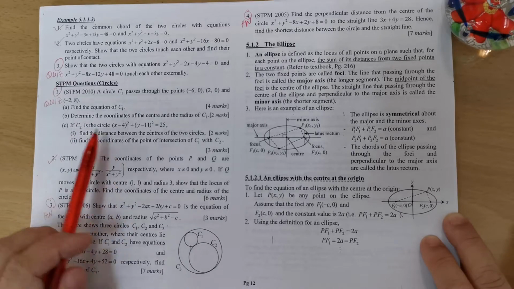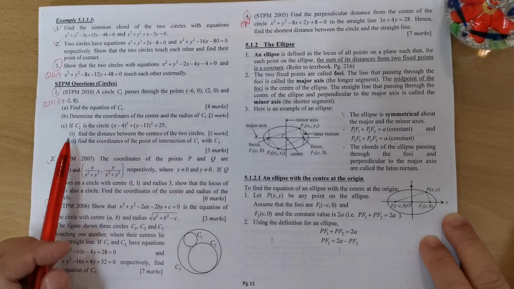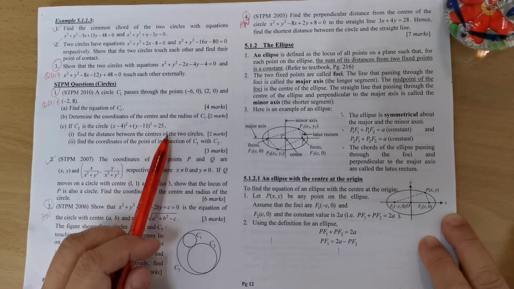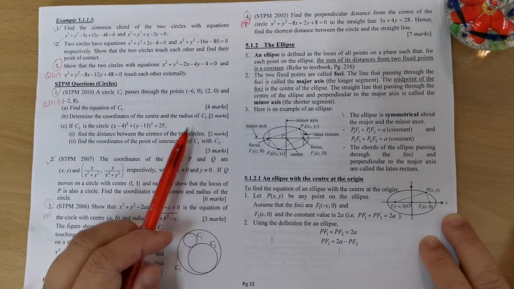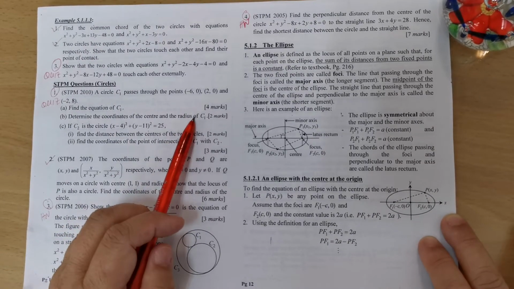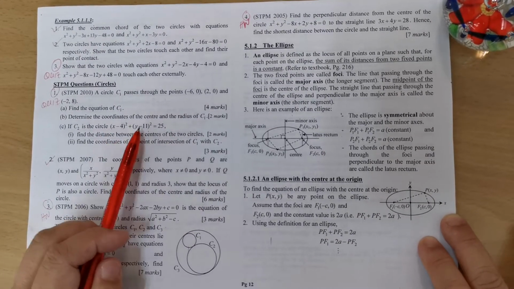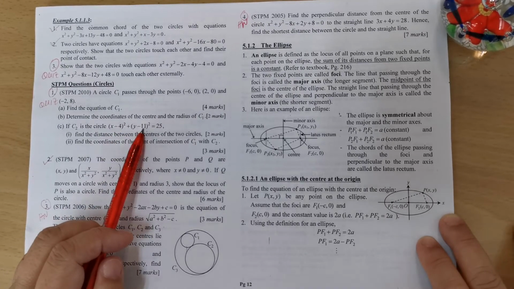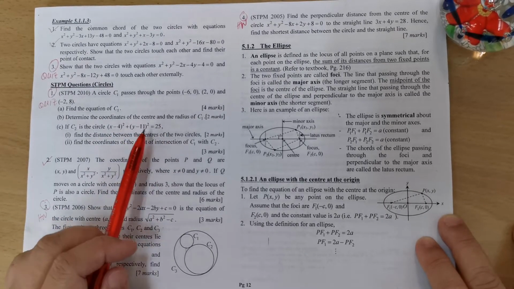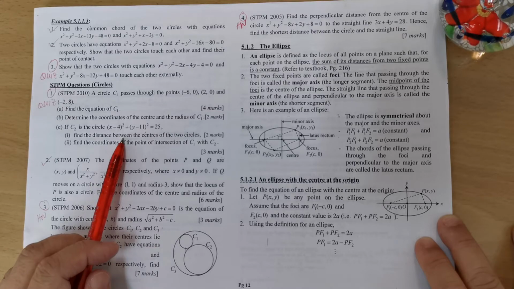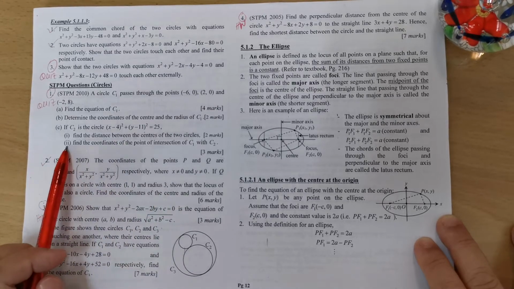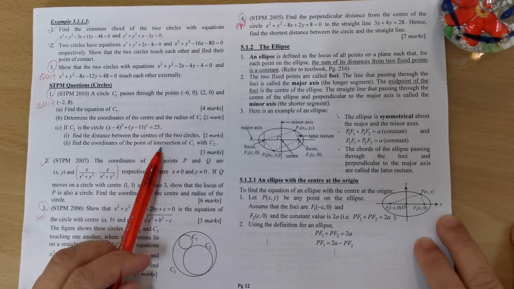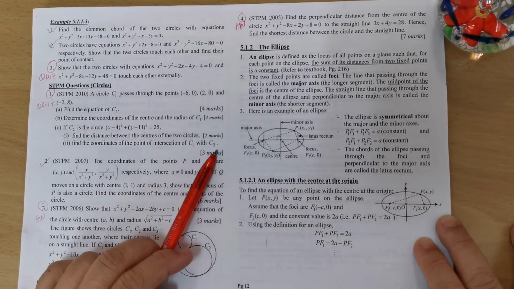Alright, so this circle they give you in standard form. Okay, B, find the distance between the center of two circles. Okay, so just now C1 you have the center already. This is C2, so no problem for you to find the center, right? So you have C1 and C2, calculate the distance. Alright, and then number 2, find the coordinate of the point of intersection of C1 and C2.